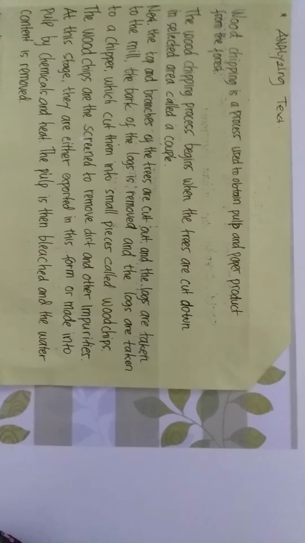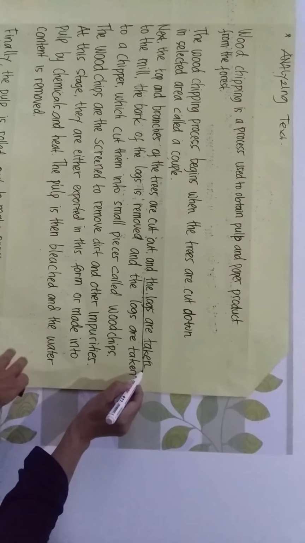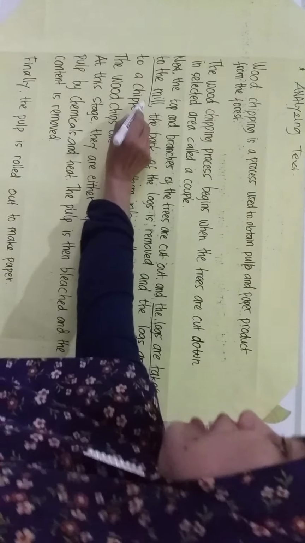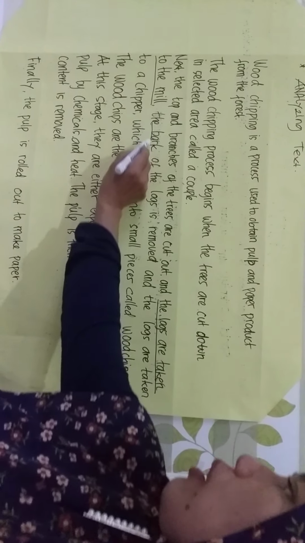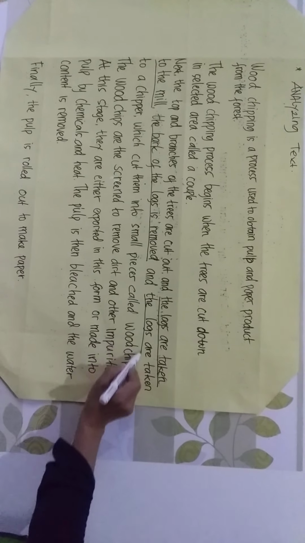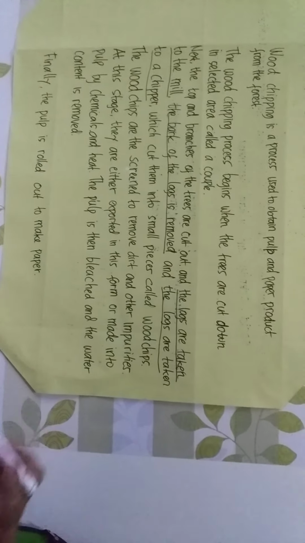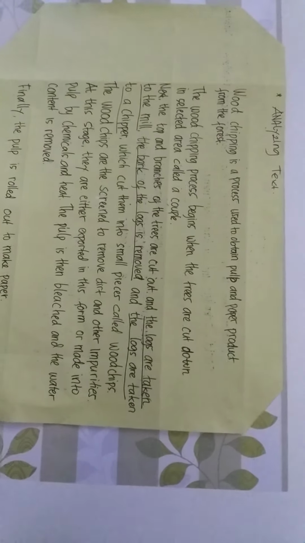Okay, I will give you some explanation. The logs are taken to the mill. The bark of the logs is removed. And the logs are taken to a chipper. Those are our examples of passive voice form. Okay, students.